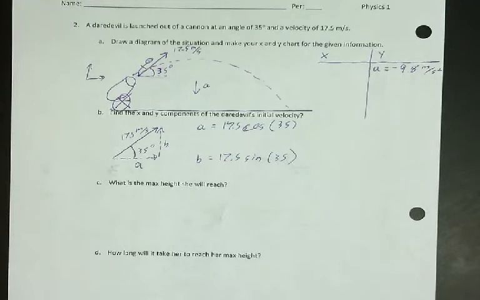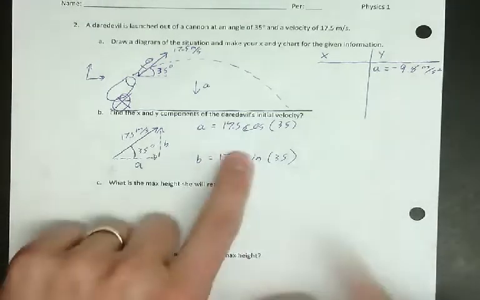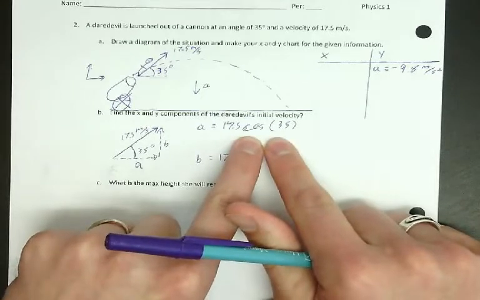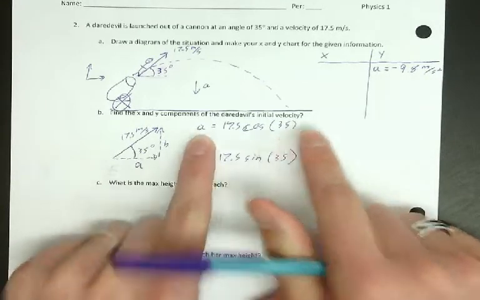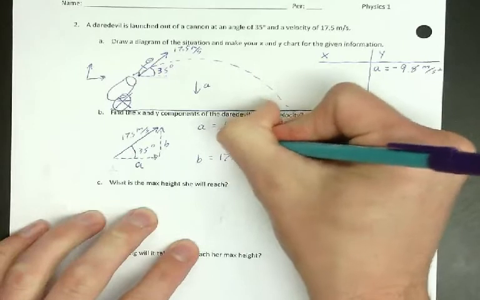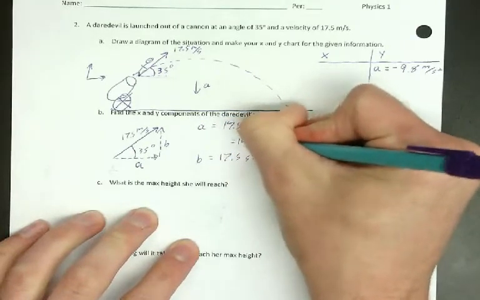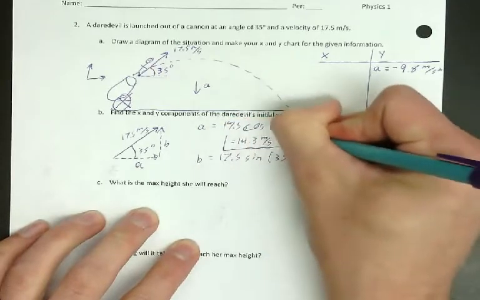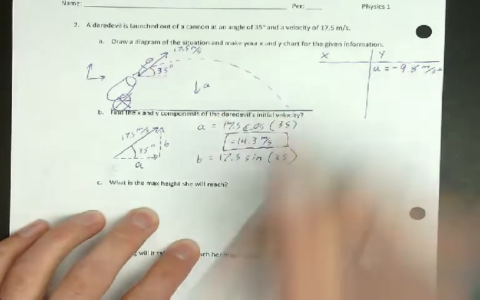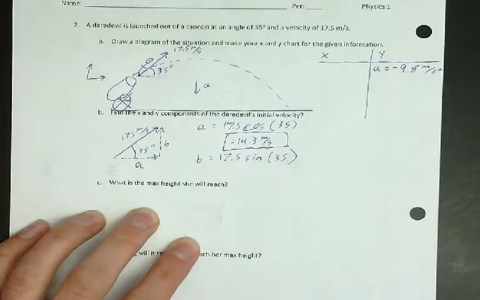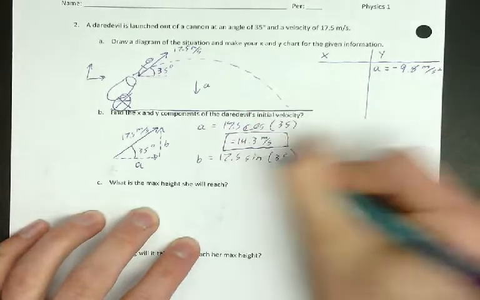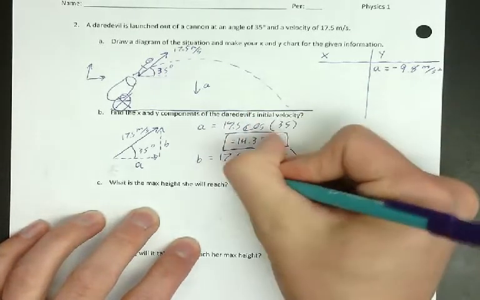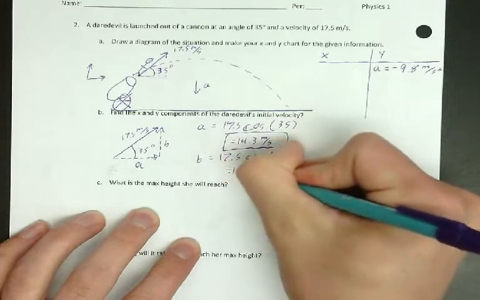Okay? So, plug those things in, figure out what the cosine of 35 is, multiply that by 17.5, and you're going to get 14.3 for A. And sine of 35 times 17.5, you're going to get 10.0.